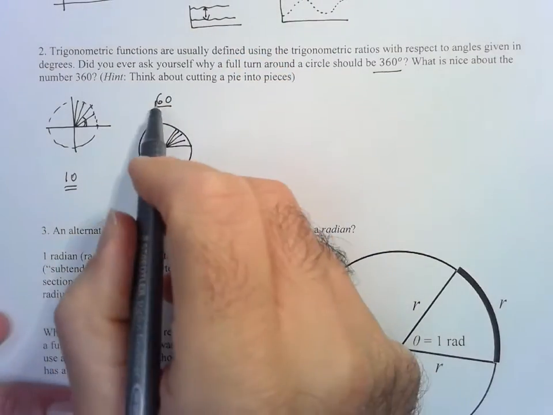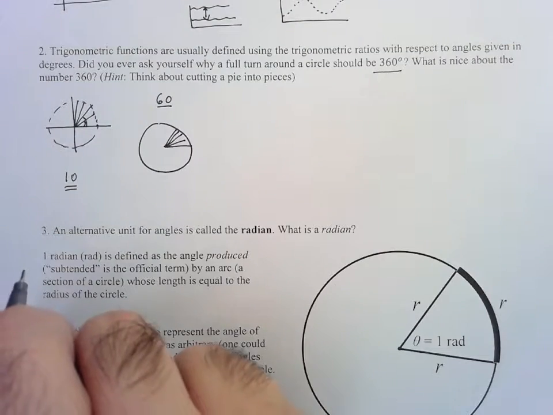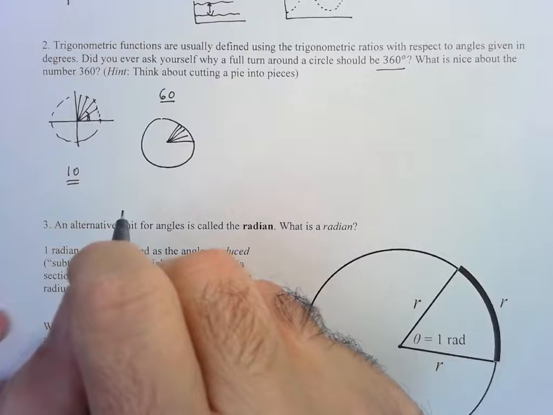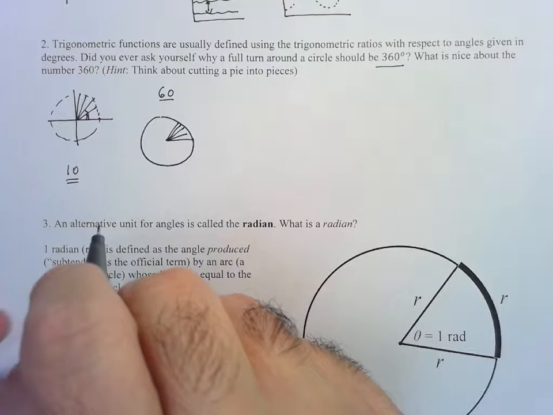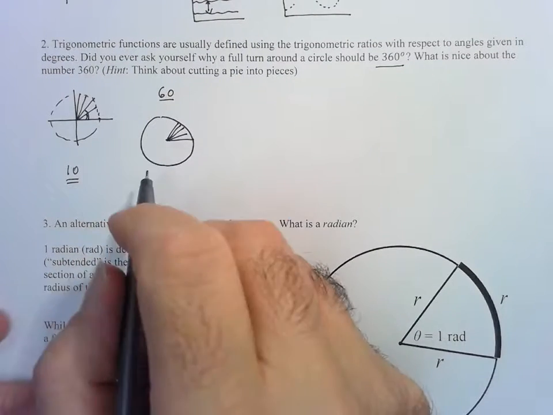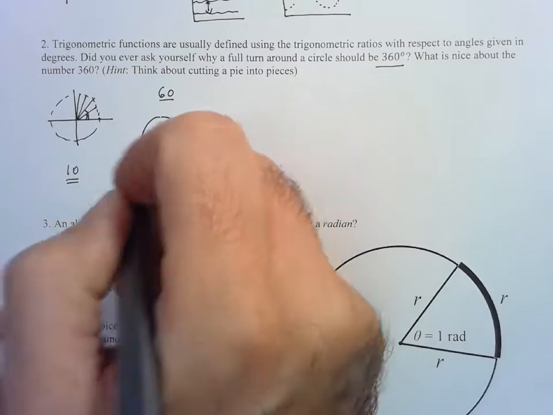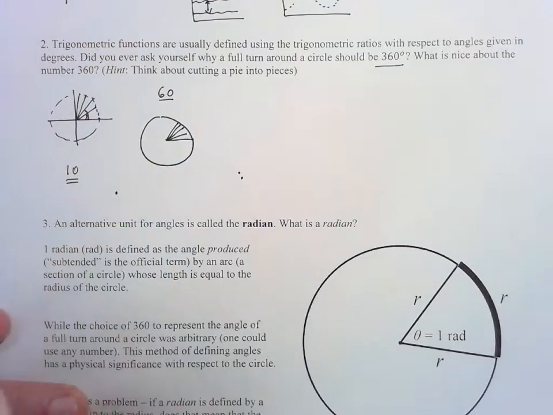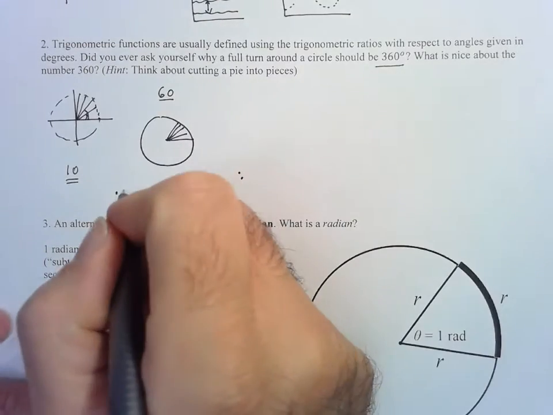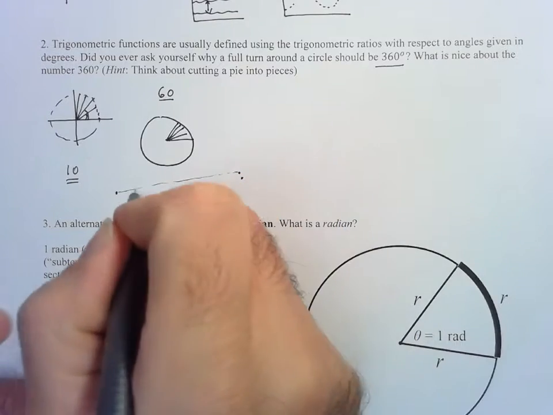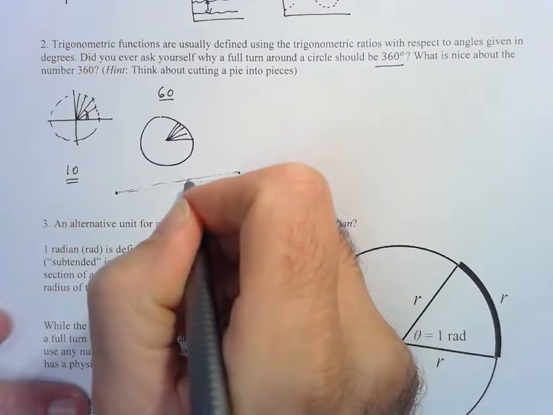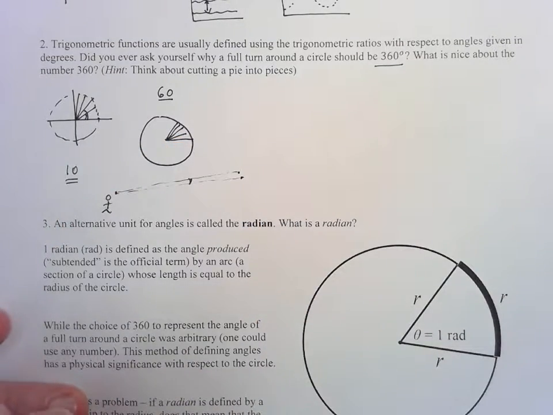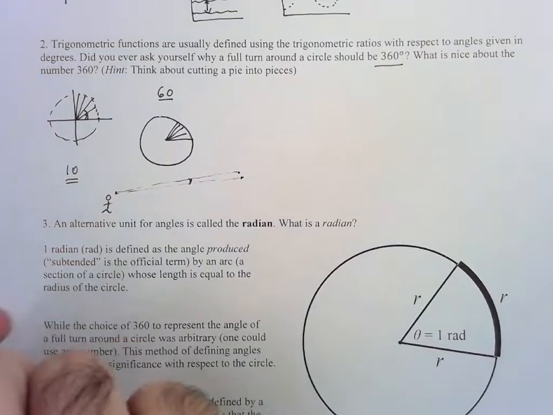Well, it turns out 60 isn't really enough parts to split up a circle. One way to see that, and something the Babylonians certainly spent a lot of time doing, was studying astronomy, so the motion and location of stars in the sky, and the sun and the planets. When you're observing two objects that are very far away, like two stars in the sky, you have to deal with extremely small angles.